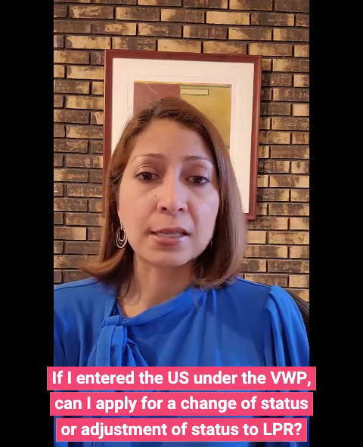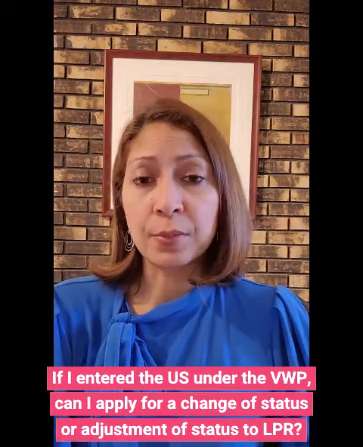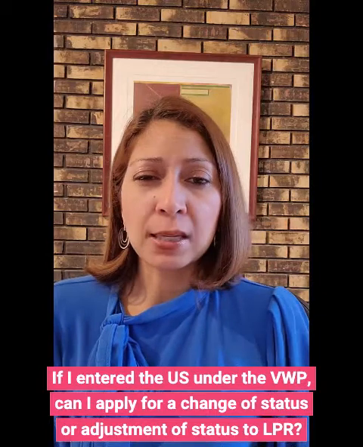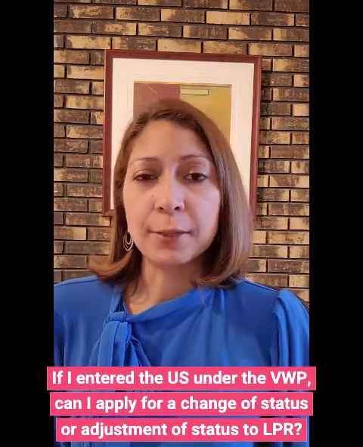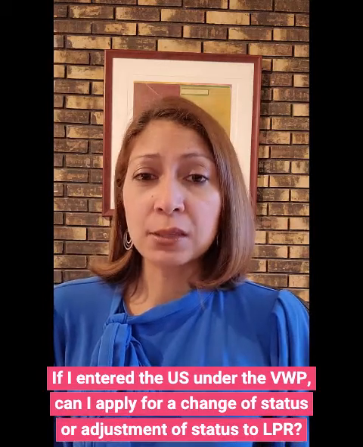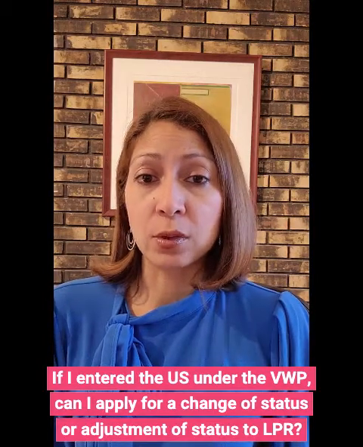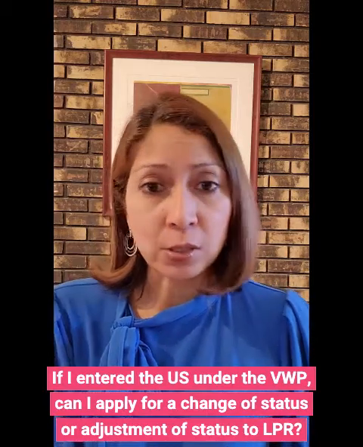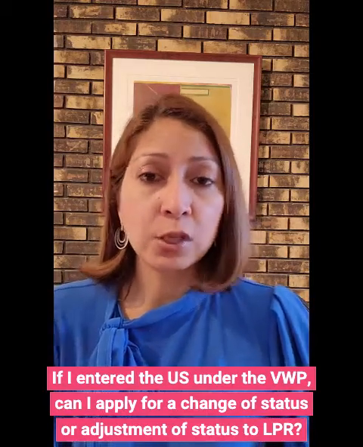So if you enter the United States under the visa waiver program or ESTA, you are given an authorization to stay in the United States up to 90 days to be a tourist or for a business visit. And when you enter under the visa waiver program, you don't actually have a visa stamp in your passport. So again, the rules are different for people who enter under ESTA than people who enter the United States with a U.S. visa stamp on their passport issued by a U.S. embassy or a U.S. consulate abroad.